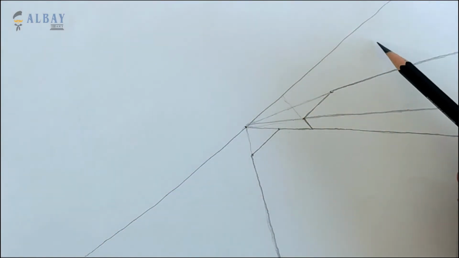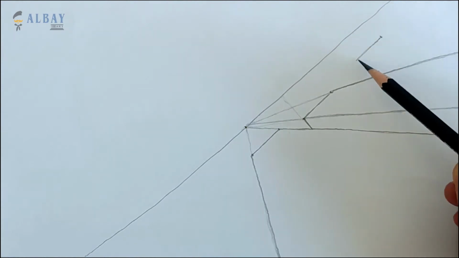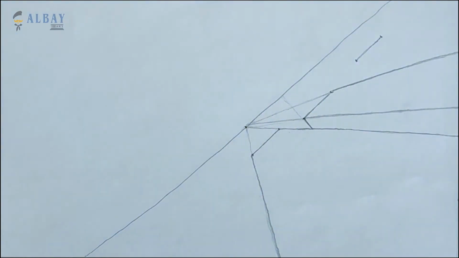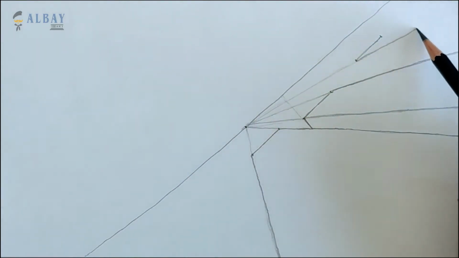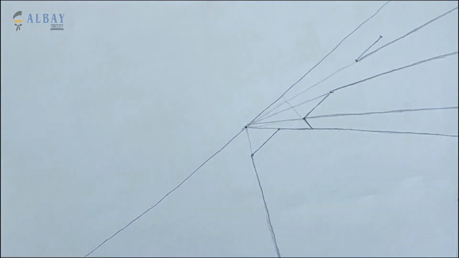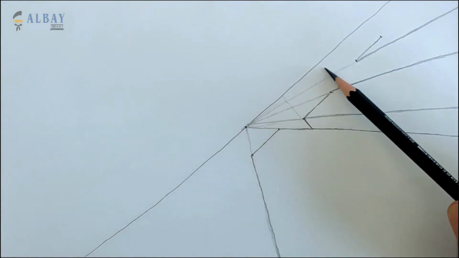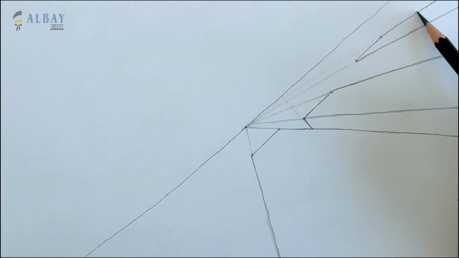Let's keep going. The next building. I follow the same steps as I did for the previous buildings. I will draw the buildings along the street like this. How many buildings will be drawn or how wide and tall they will be is up to you. You can easily draw all of them using the technique I just showed you.